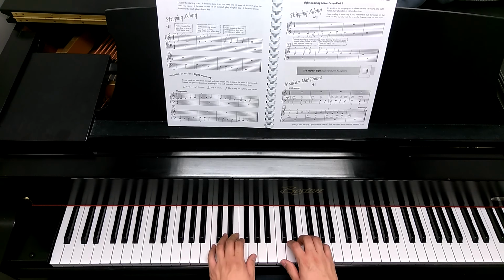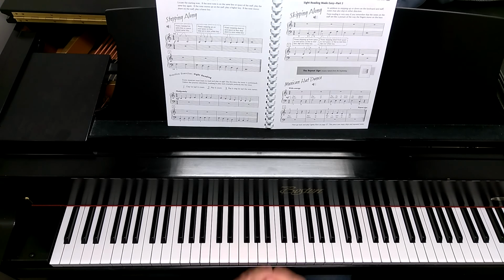Dance it, dance it, dance the famous hat dance. Dance it, dance it, it's such fun to see. Release.